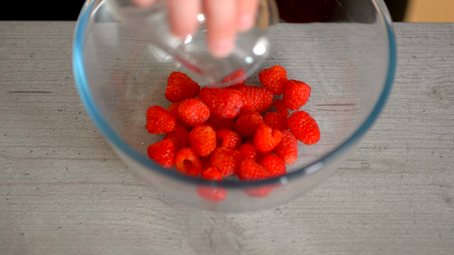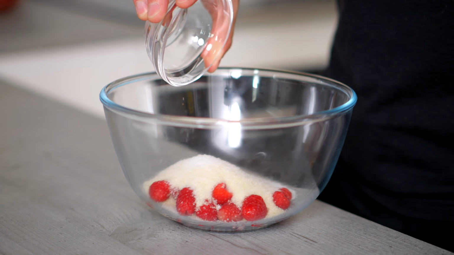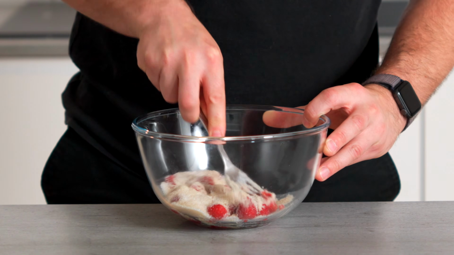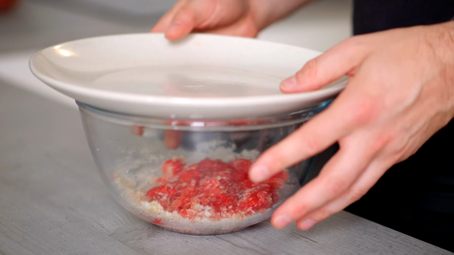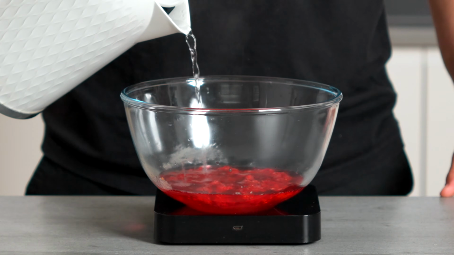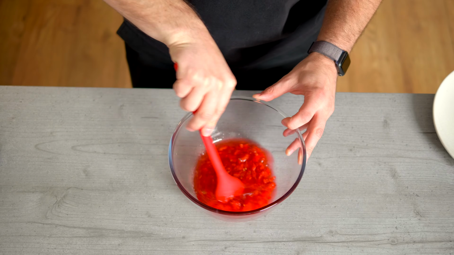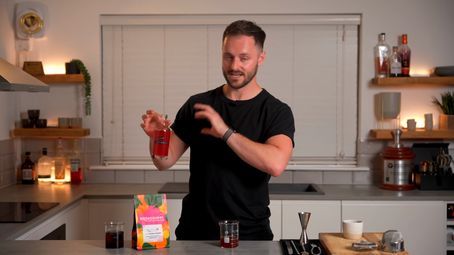Just infuse 100 grams of crushed raspberries into 100 grams of golden castor sugar and 10 grams of citric acid. Give this a really good mix together and leave this for 12 hours, stirring frequently in the fridge. Once this is all macerated together and has pulled the liquid from the raspberries, add 50 grams of boiling water, mix it fully to dissolve the sugar, and pass it through a sieve into a bottle. So that's our second ingredient, tying in with the raspberry flavors and also bringing a little bit of acidity.